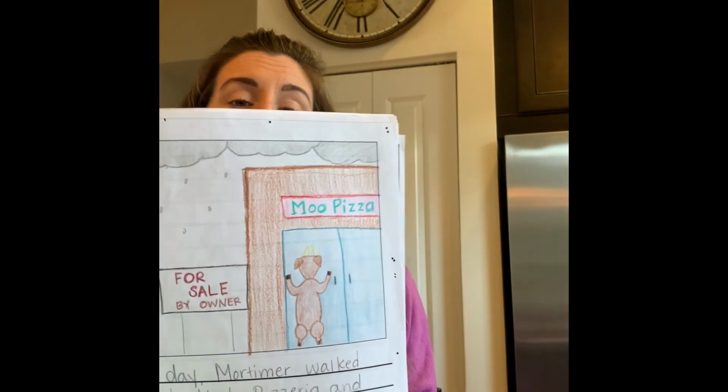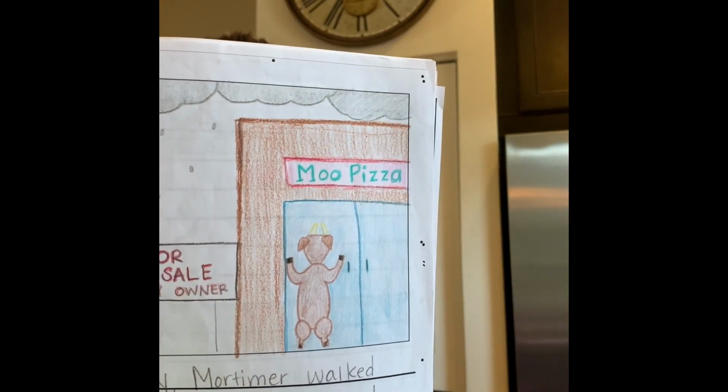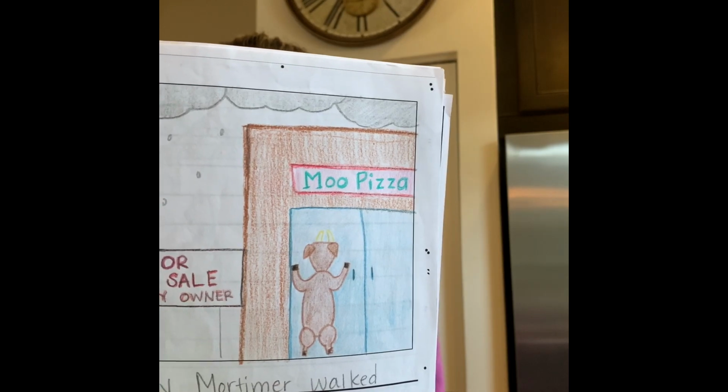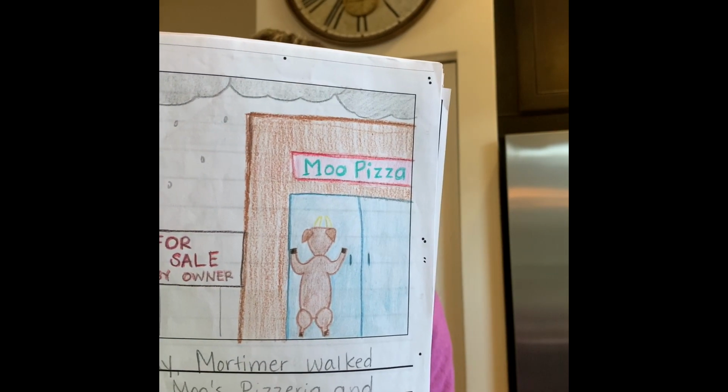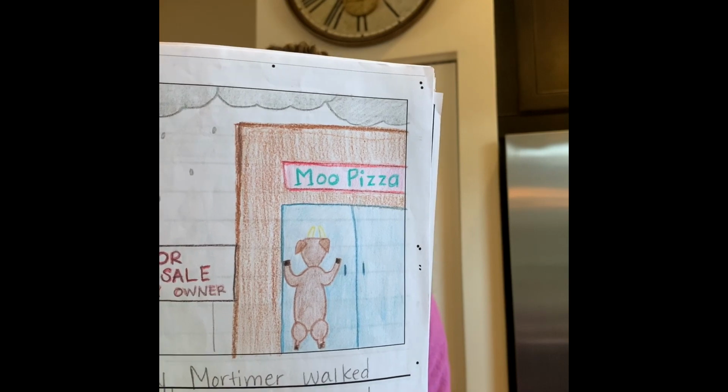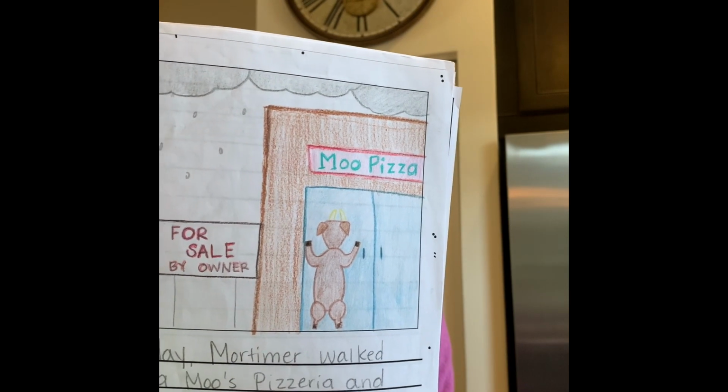One day, Mortimer walked by Matilda Moo's pizzeria and he noticed a "for sale" sign. Mortimer instantly felt terrible. He made a decision to apologize to Matilda and give her supplies back. Without the pizza supplies, Matilda would not be able to make any money. So he feels really bad that Matilda's pizzeria is closing. She can't pay for her pizza place because she doesn't have any pizza. Mortimer stole it all.